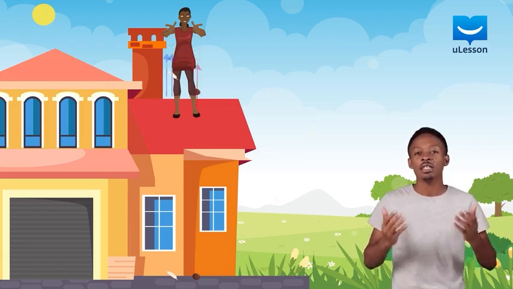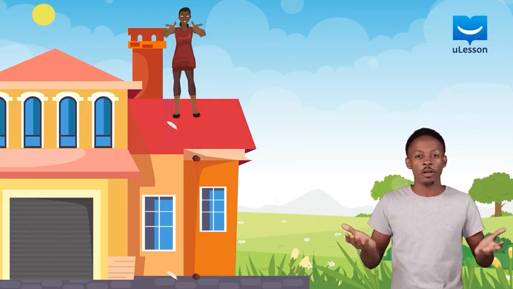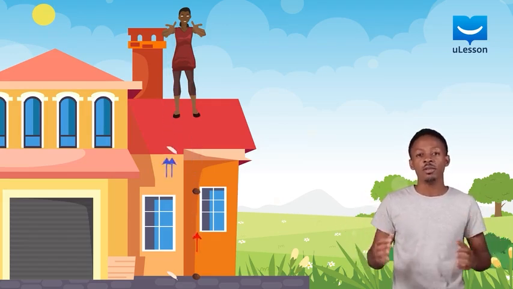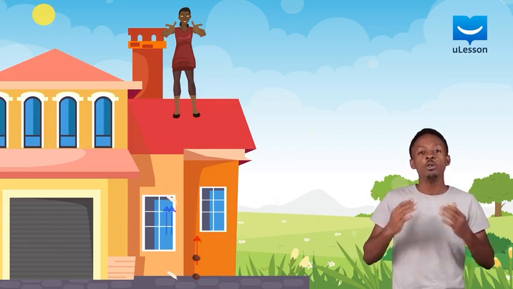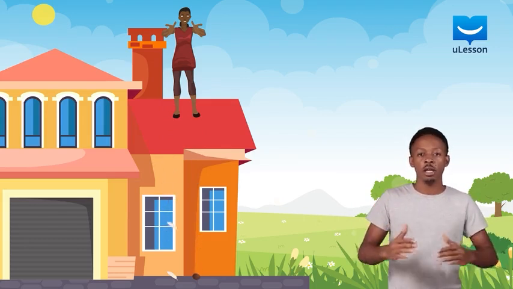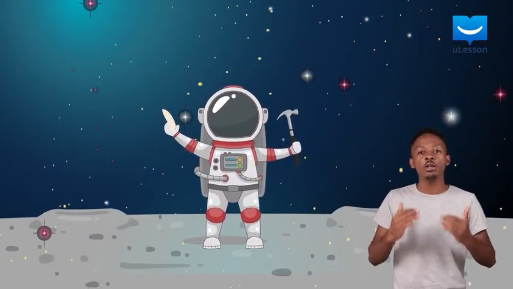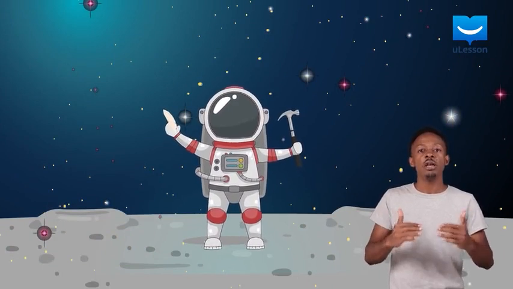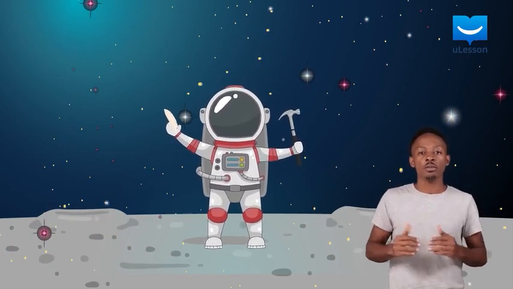The air resistance acting against the feather is more because of its large surface area and small density. In the absence of air resistance, both objects would reach the ground at the same time. And this was confirmed in the famous hammer feather drop experiment conducted by the astronaut David Scott in 1971 on the surface of the moon.